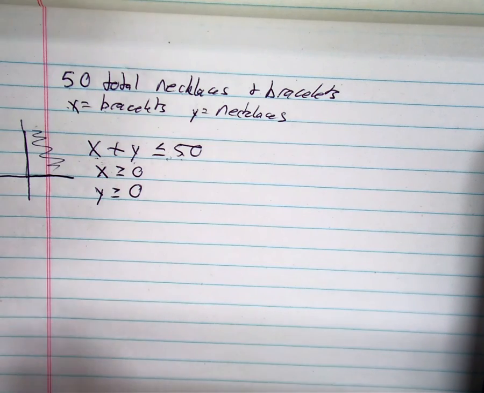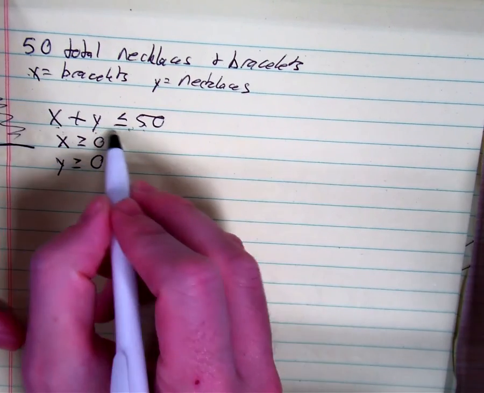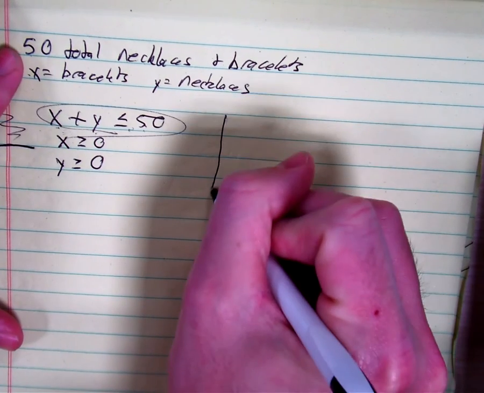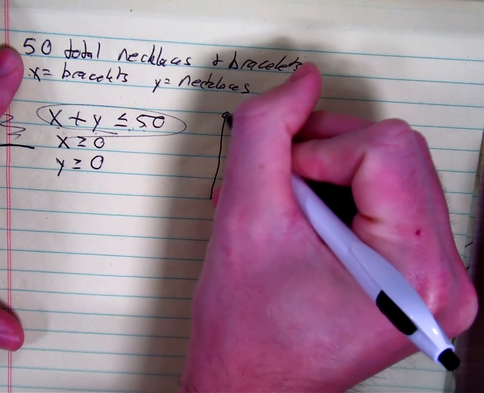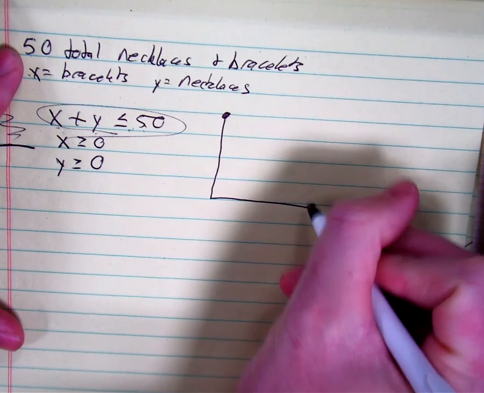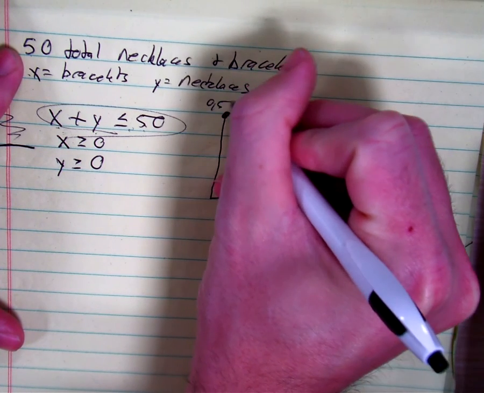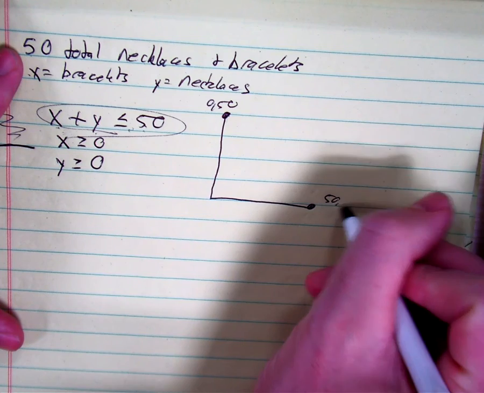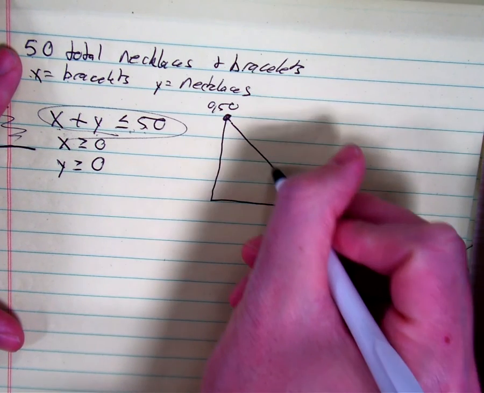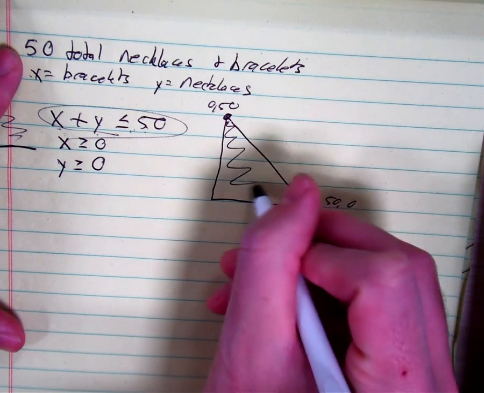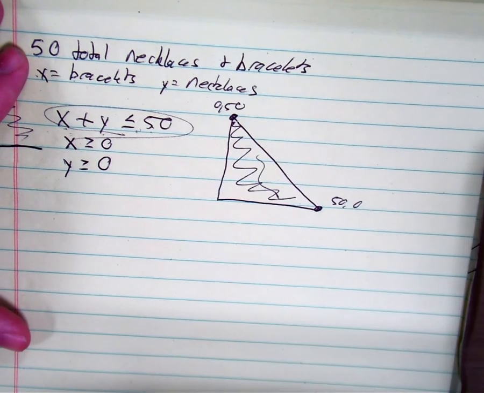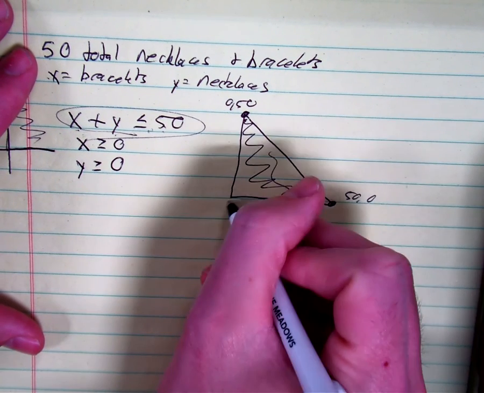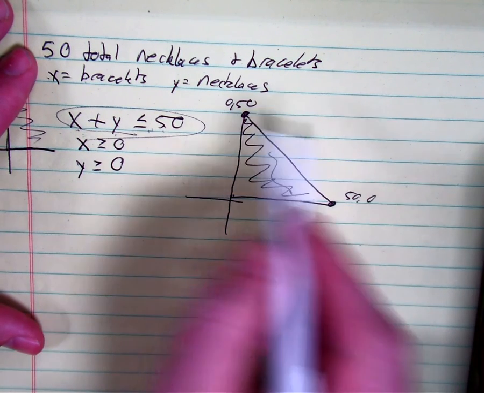Then it's going to want you to graph it. Well, this is already standard form, right? So we're going to have 50 and 50. That's 0, 50. This one's 50, 0. Solid line, and we're in here. We're staying in quadrant 1, not going into the negative quadrants.